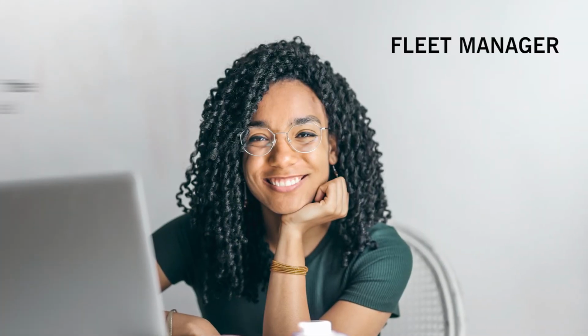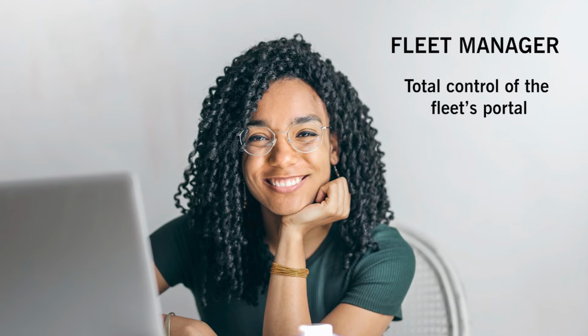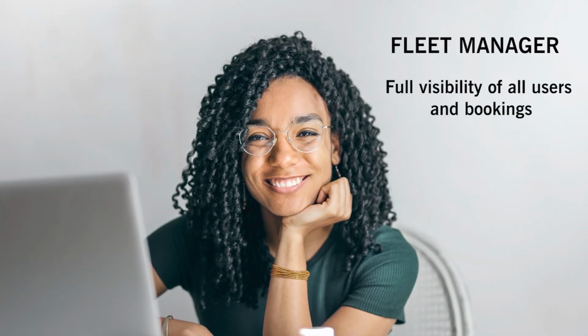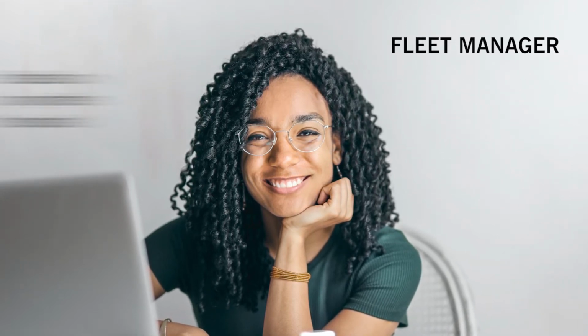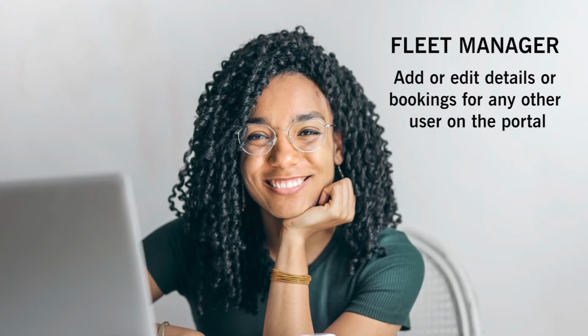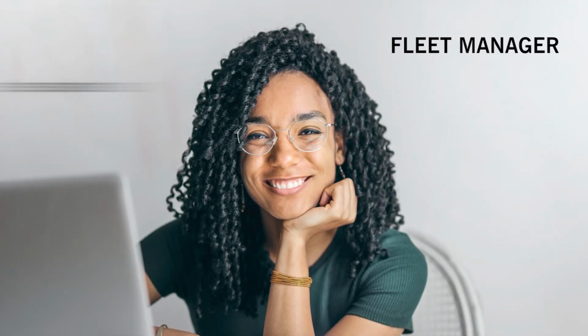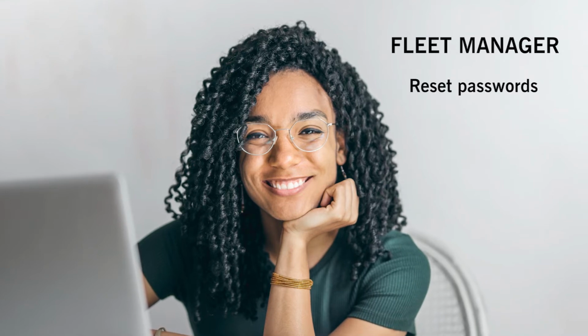Fleet Managers. Fleet managers have total control over all aspects of their fleet's portal, including full visibility of all users and bookings. They can add or edit details or bookings for any other user on their portal, including resetting passwords.